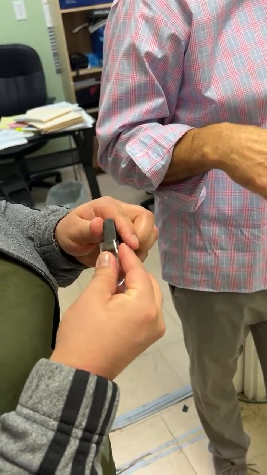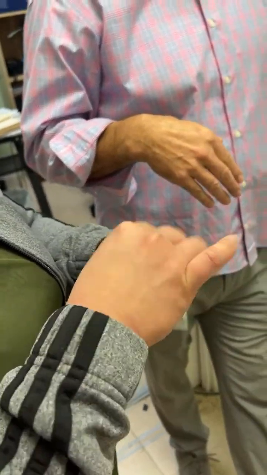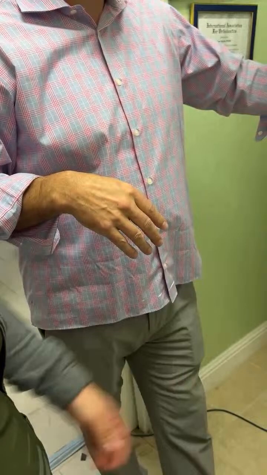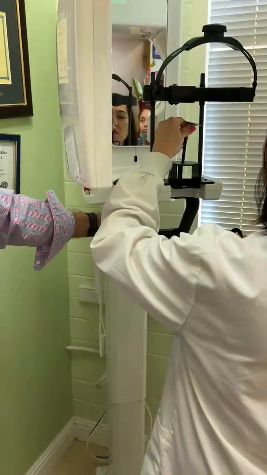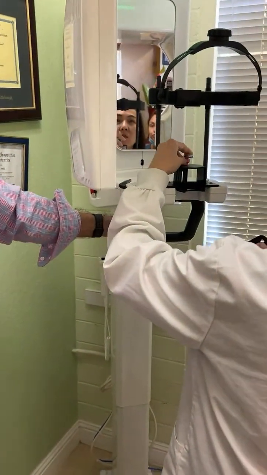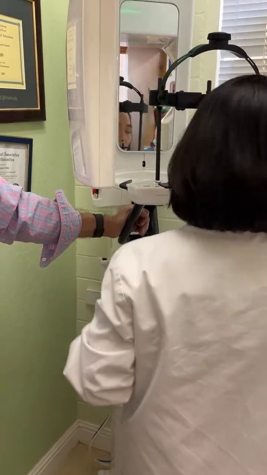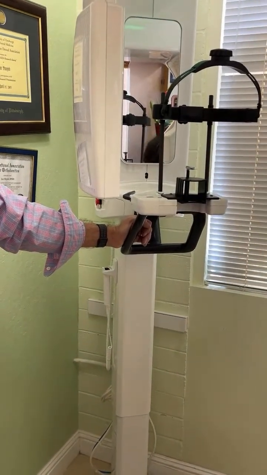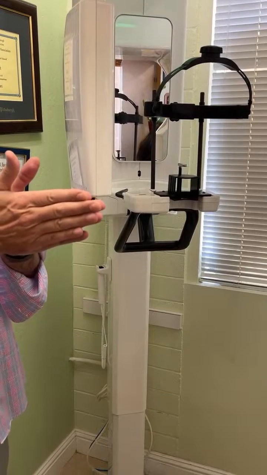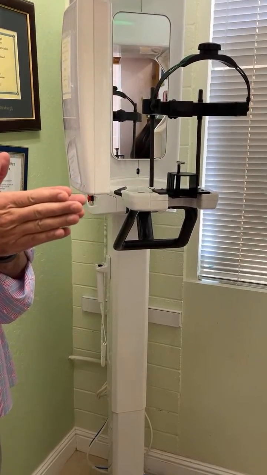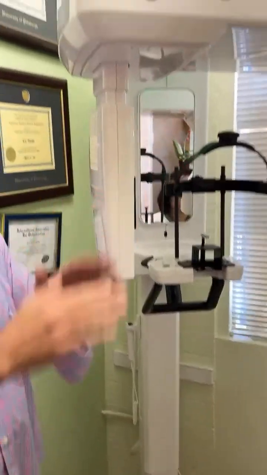And explain to the patient that it's not radiating you as much as the old machines used to. These are what we call collimated. The beam is very specific and refined, and it's going at an upward angle, and it's not hitting the gonads.